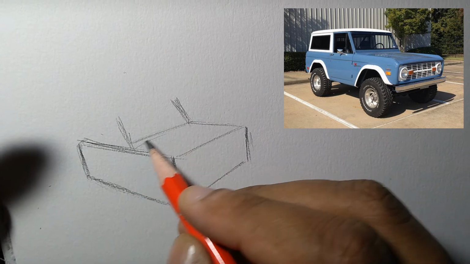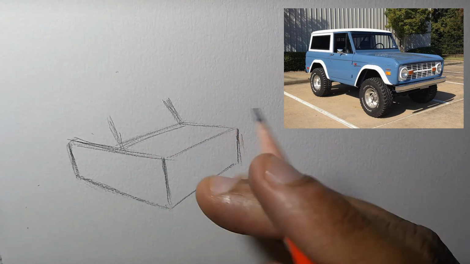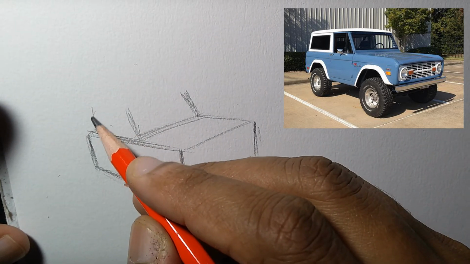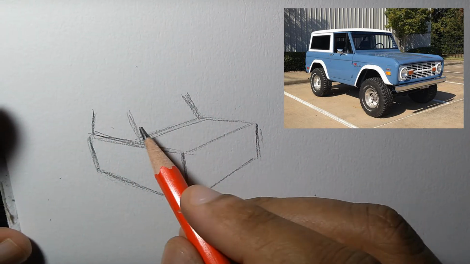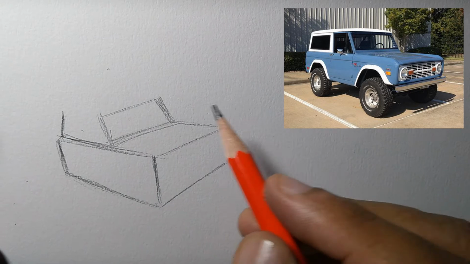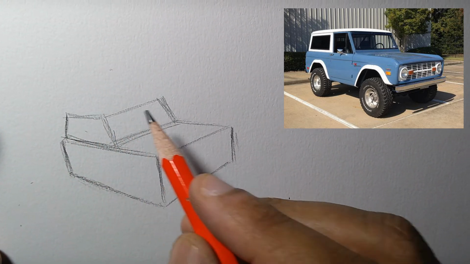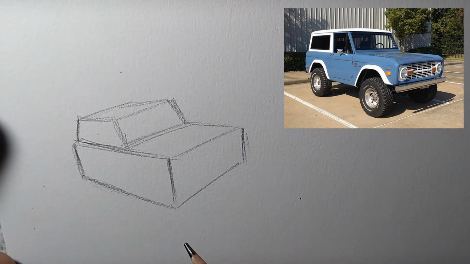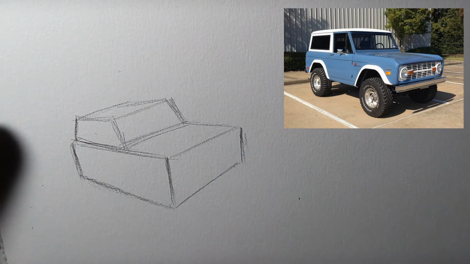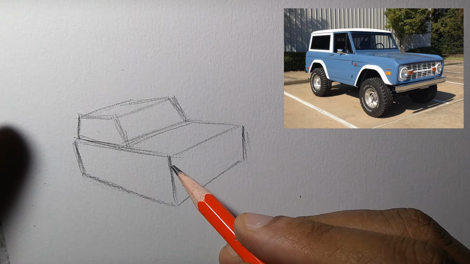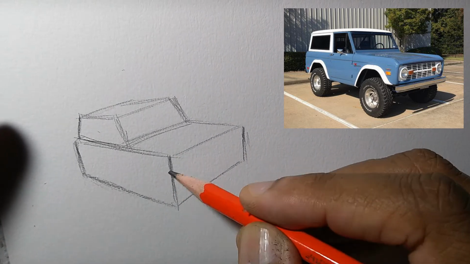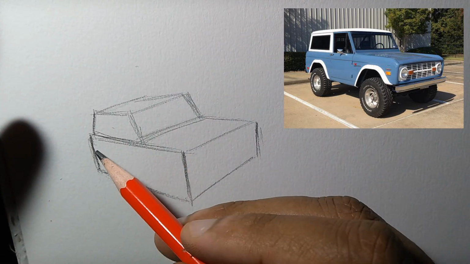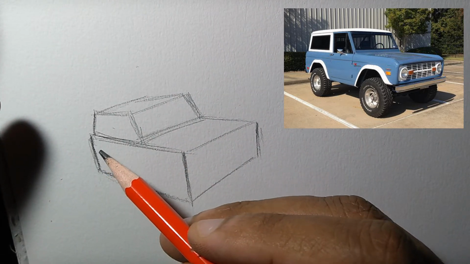So, actually, it's almost like adding one cuboid on top of another. So you have a big one and then a small one. Of course, I'm following the principles of perspective. As you can see, this one and this one are the same size, but simply since this one is far away from us, it looks smaller.